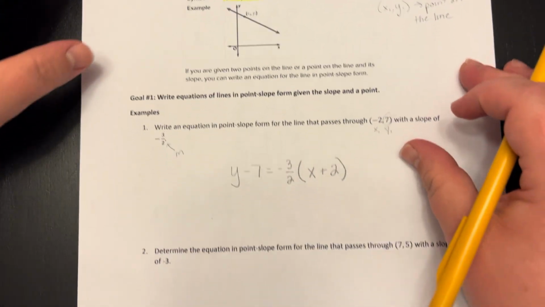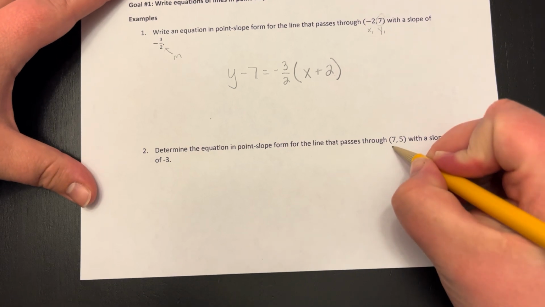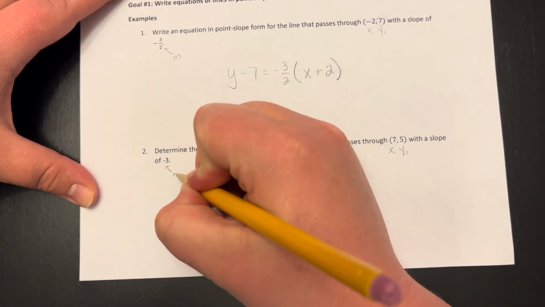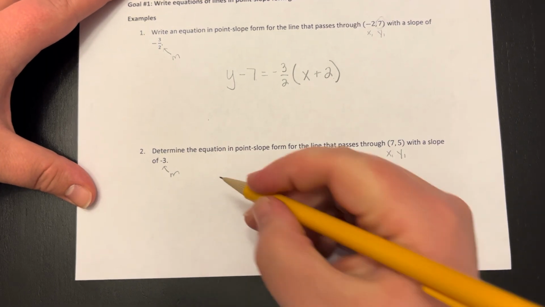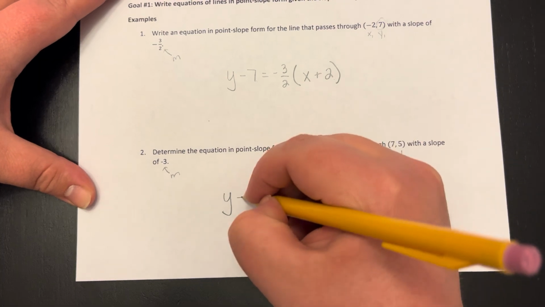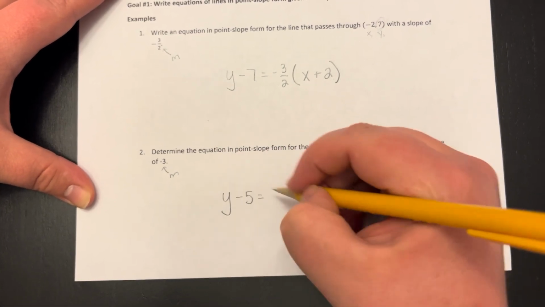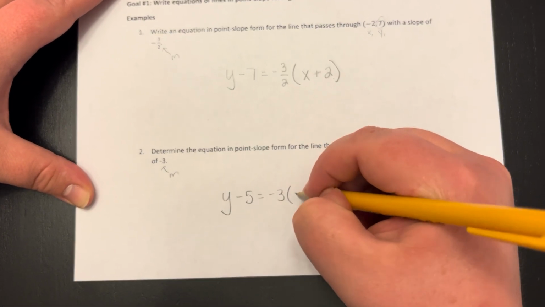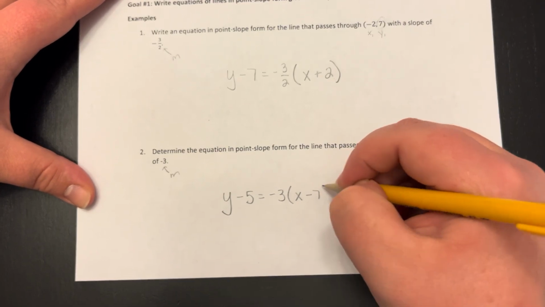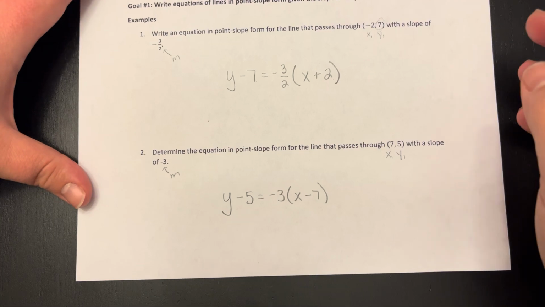All right, let's try another one. So we have 7, 5. So this is x1, this is y1, and -3 is my slope, or m. Same idea: y minus 5 equals -3 times x minus 7. So minus 7 is just minus 7. And that's it. That's the equation.